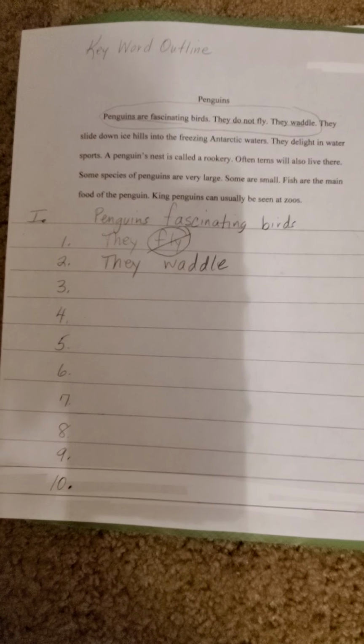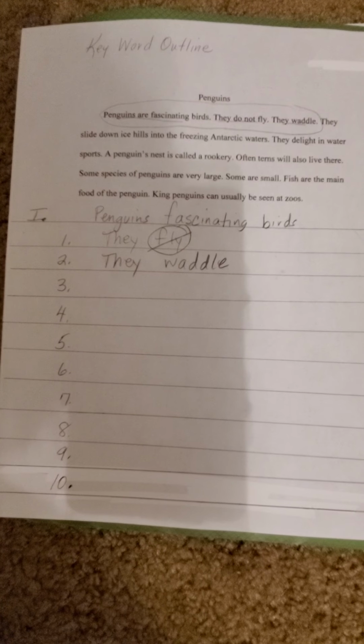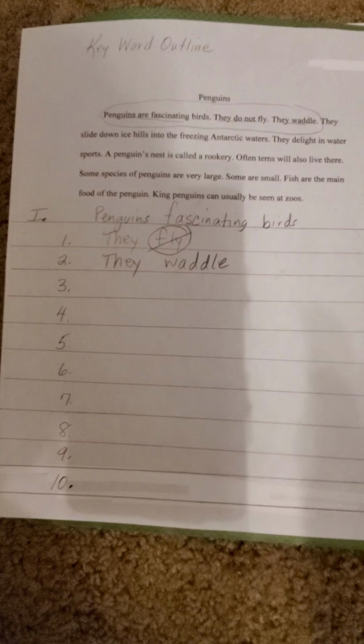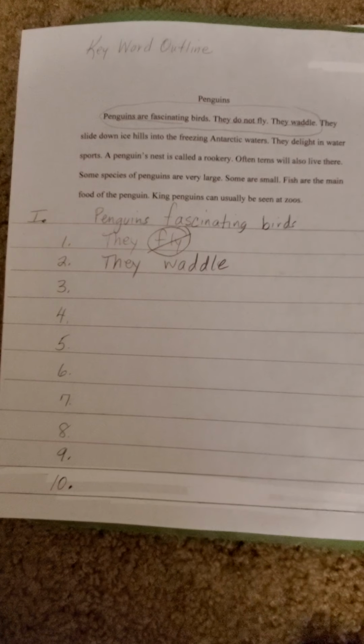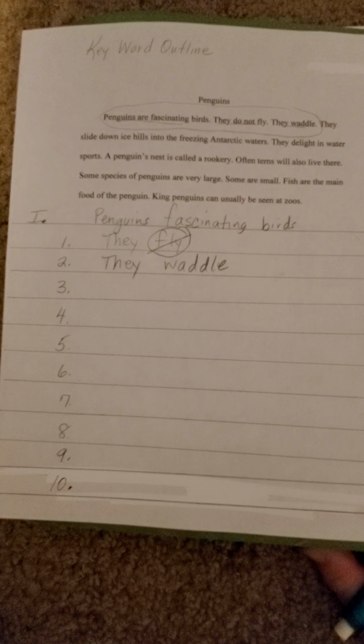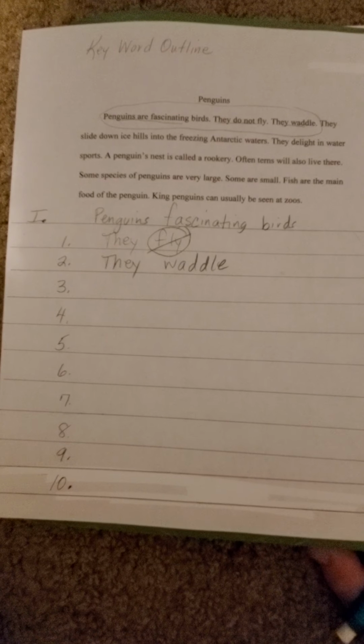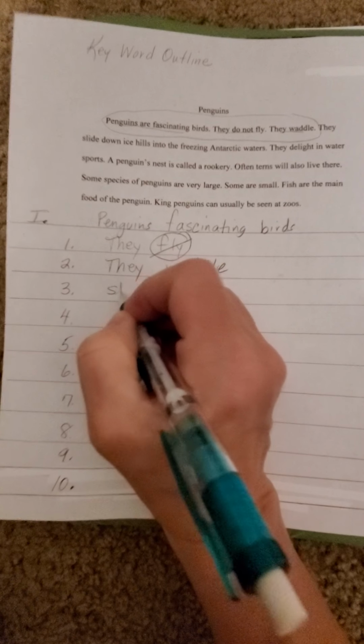Sentence number 3. They slide down ice hills into the freezing Antarctic waters. Okay, so let's think about that. How are we going to write that? Now, there's no right or wrong answer. We want to just get the best that we can. So we don't need they. Sliding might be good. Slide.